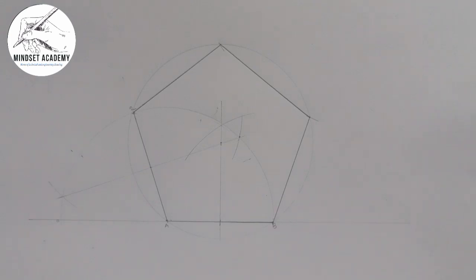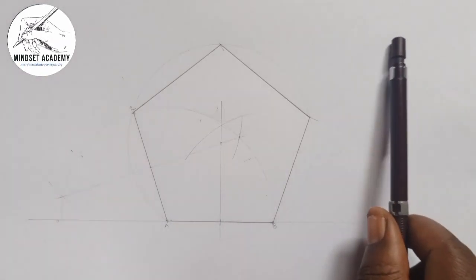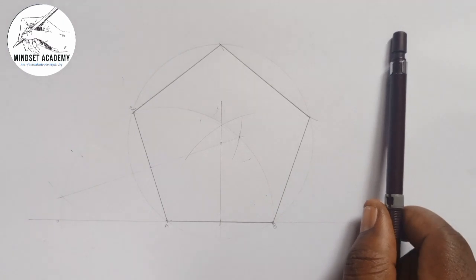Are we good? Now the keyword here is this. There are different ways you can construct your pentagon. Not necessarily you must use this method, right? If you want to know about another method of constructing a pentagon, you can just click on this link at the top right corner of the screen. It will take you there.